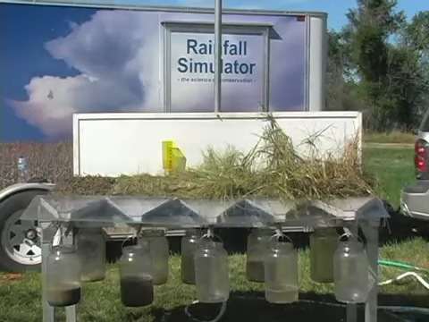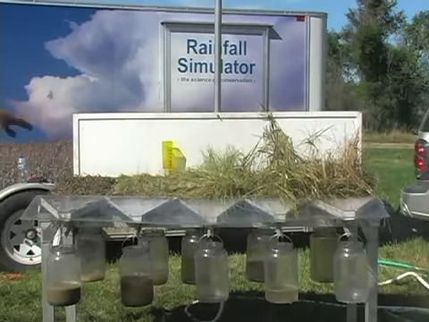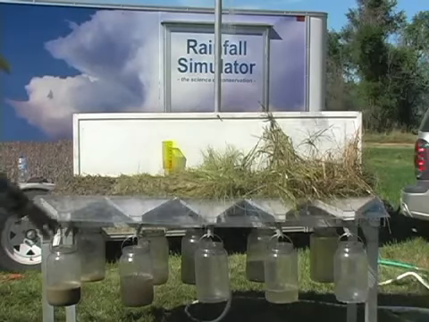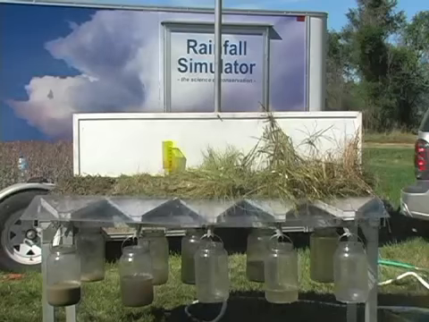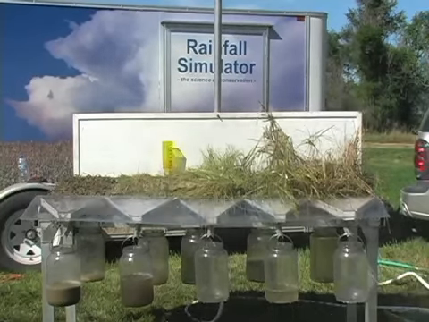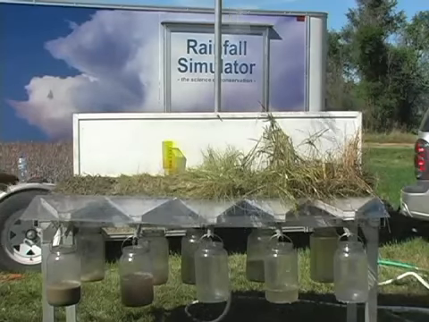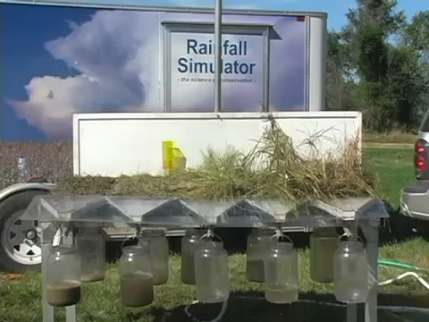Blue grama. Again, a lot of the runoff on this pan here is heading over the edge as well. But you can see the runoff from the blue grama sod is a little bit cleaner than that prairie dog town, but they're both pretty high in sediment. Infiltration is lowest on the prairie dog town out of all of them.